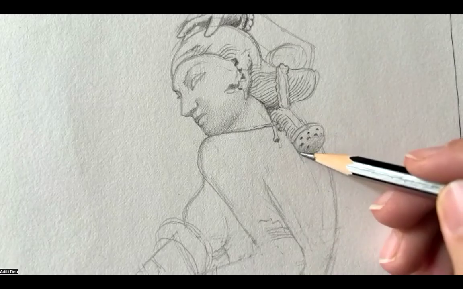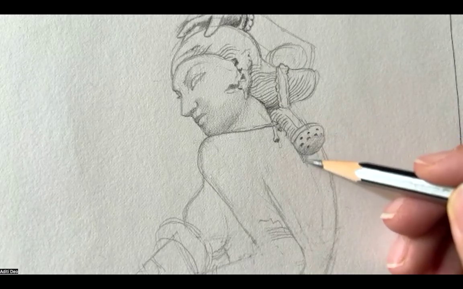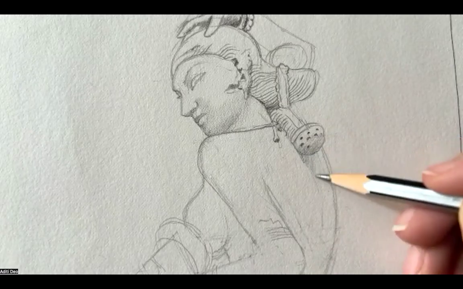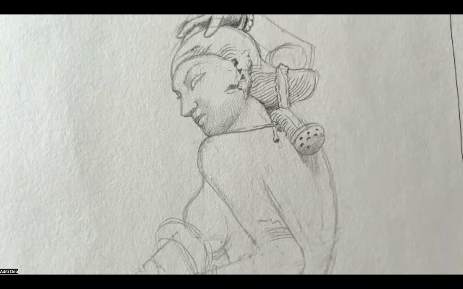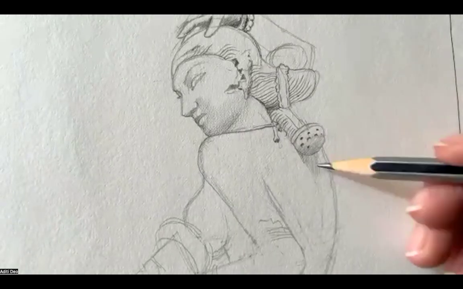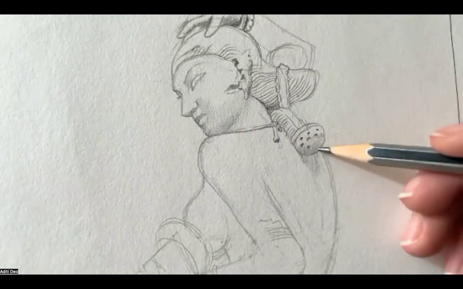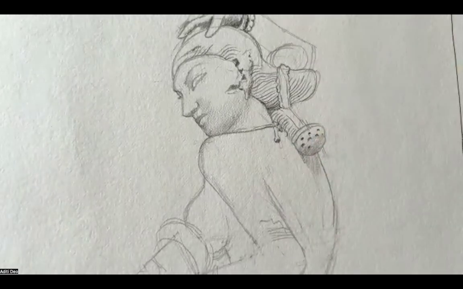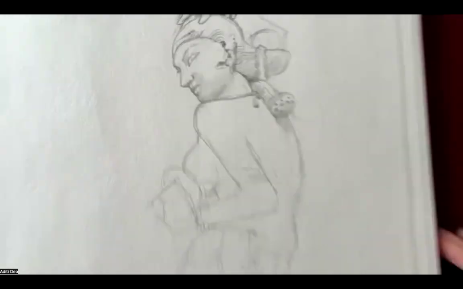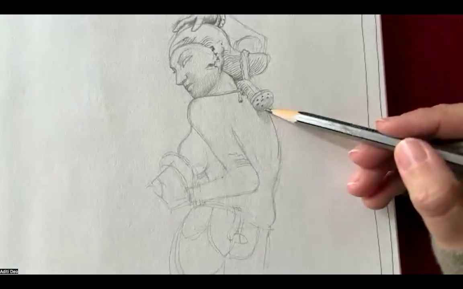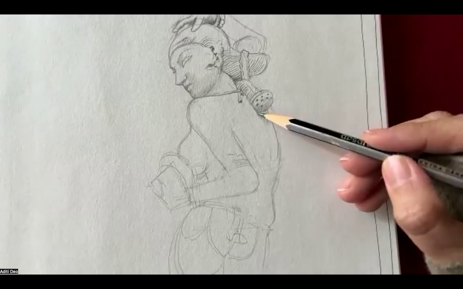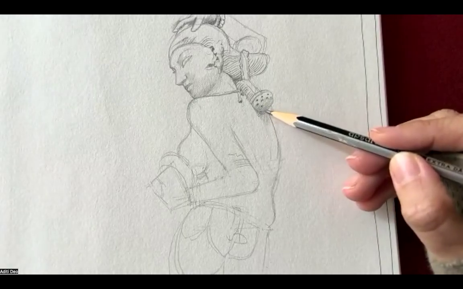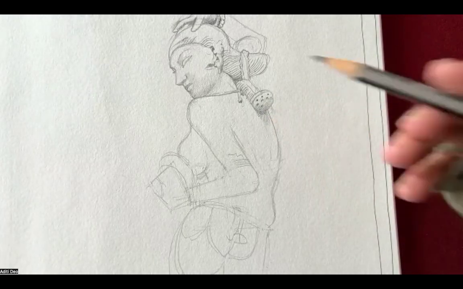And its shadow falls on the back. And this is where the back comes from. These shadows are very important, these cast shadows, to make the object look more three-dimensional.